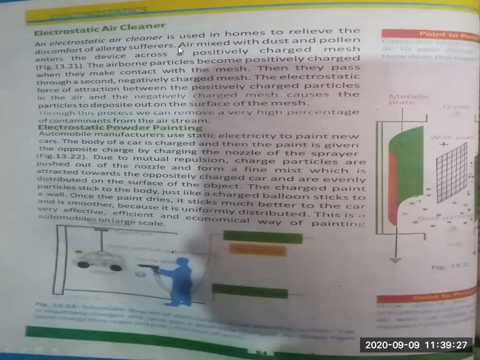An electrostatic air cleaner is used in homes to relieve the discomfort of allergy sufferers. Air mixed with dust and pollen enters the device across the positively charged mesh. This is the inlet, where the air mixed with dust and pollen enters, in Figure 13.21. The airborne particles become positively charged when they make contact with the mesh.